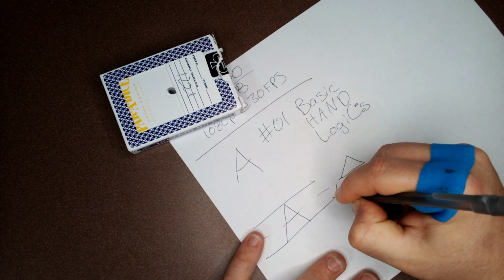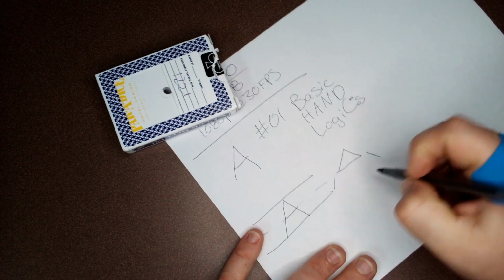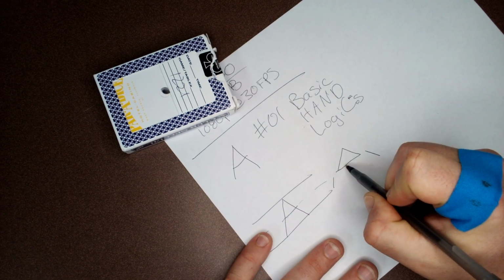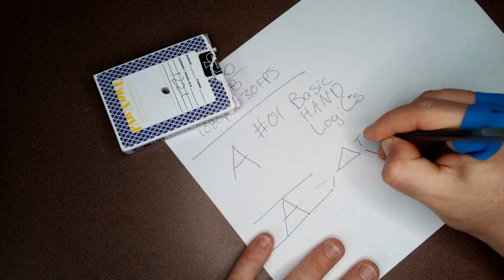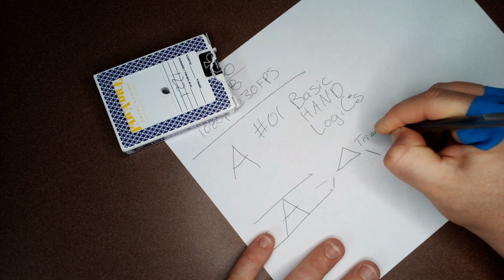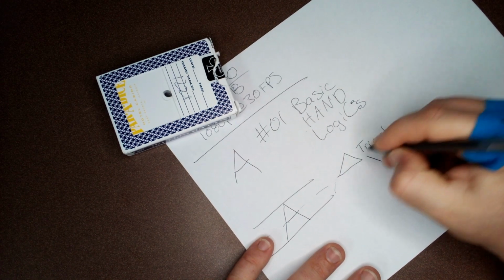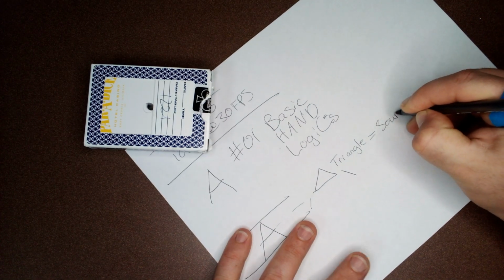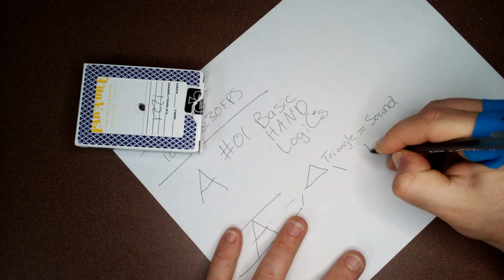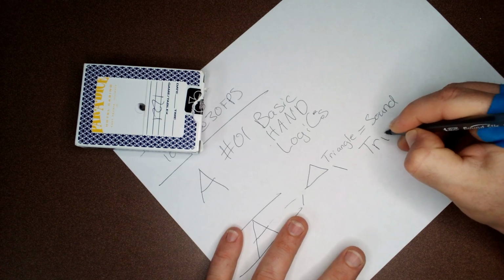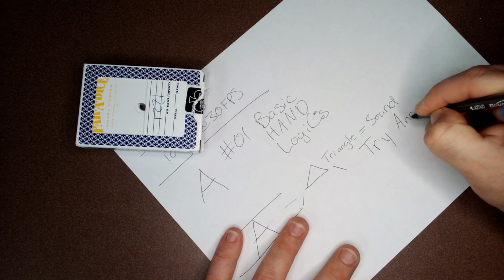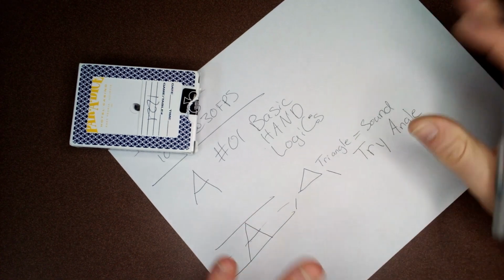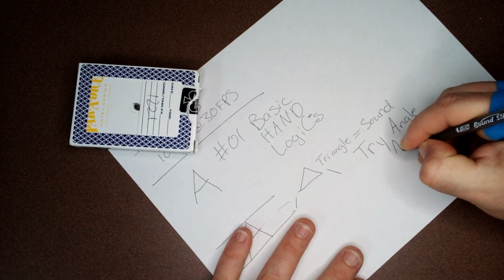I'm going to scoot the line up, line and line. So this is a triangle, or like sound, triangle, like try any angle.